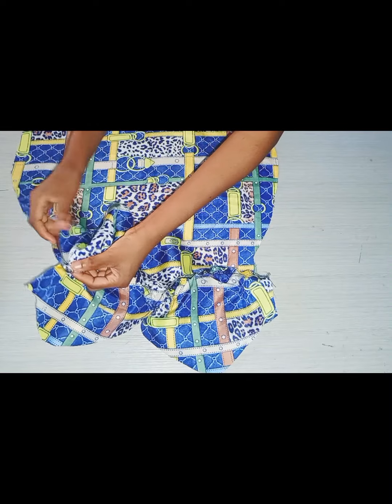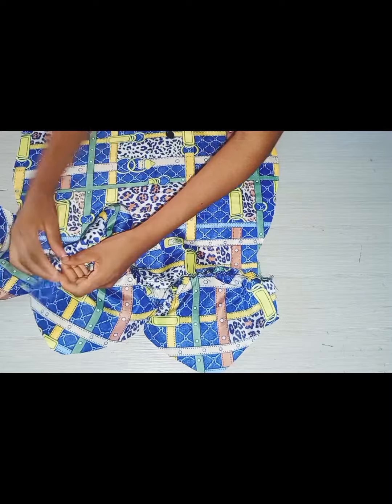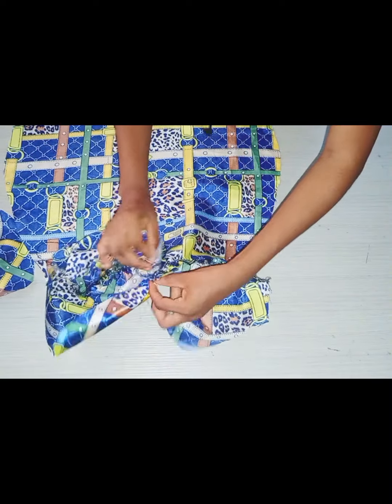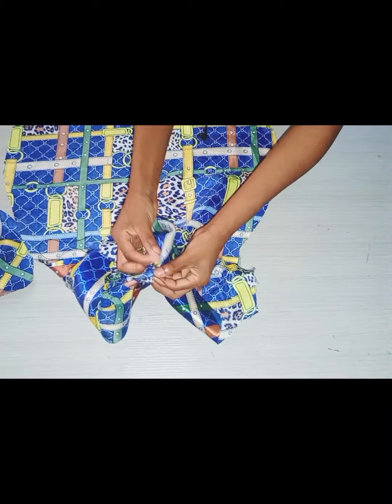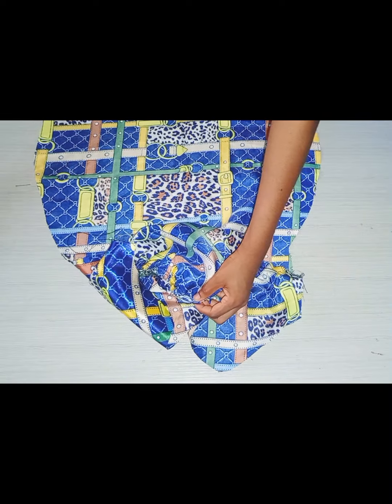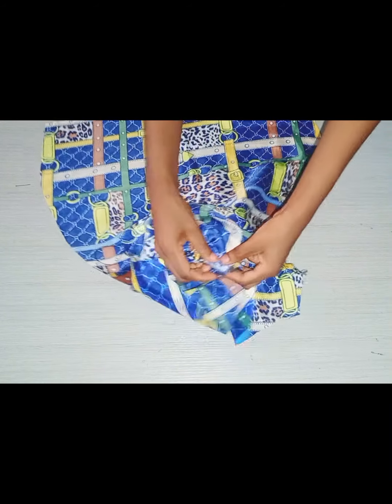Before I do that, I'm just going to pin this down. Now I'm going to pin. Now when you're pinning, guys, please make sure that the notched parts, as you can see, I'm pushing the other cup in. So this notched part which I have over here, I'm going to bring them together and pin it down while pushing the other cup inside.